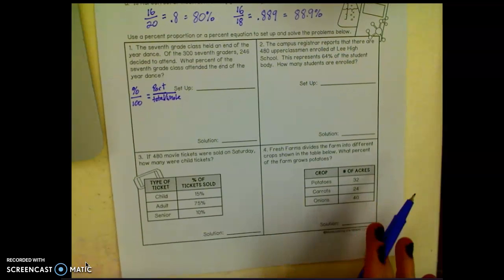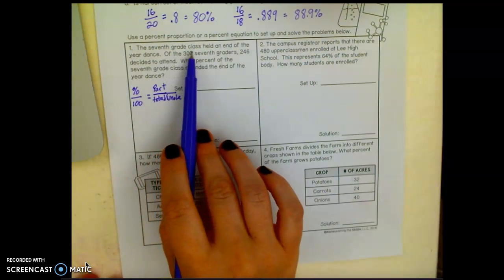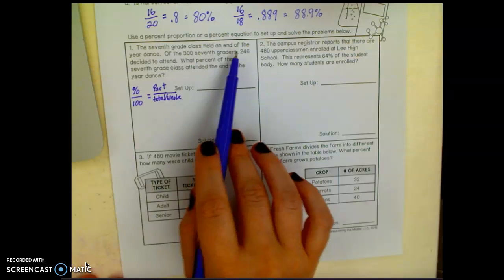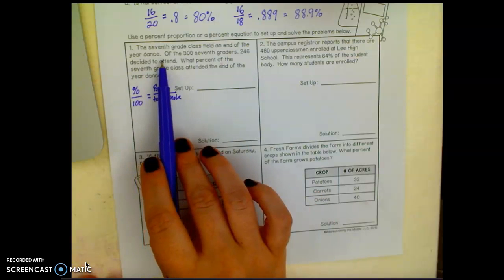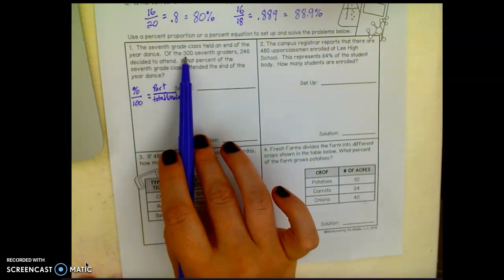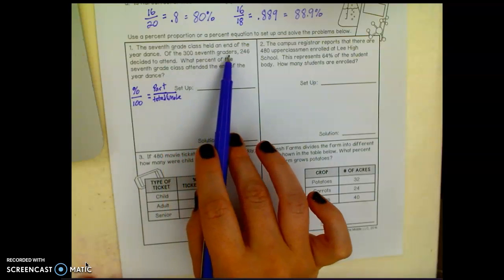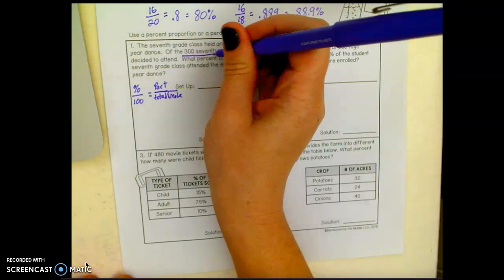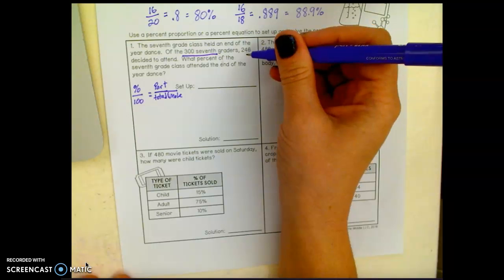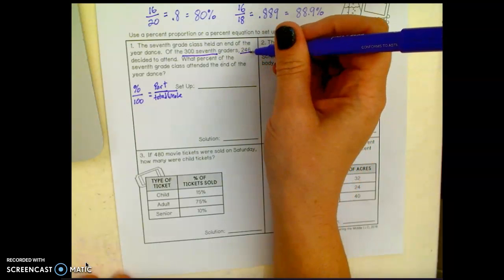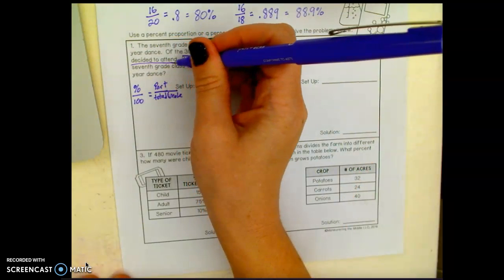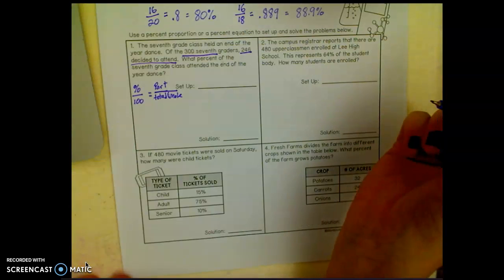The first one says, the 7th grade class held an end-of-year dance. Ooh, sounds like fun. Of the 300 7th graders, 246 decided to attend. What percent of the 7th grade class attended the end-of-year dance?